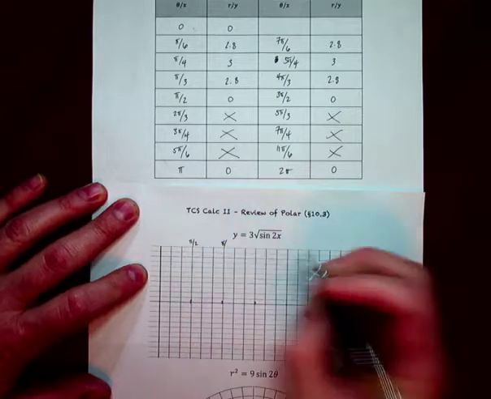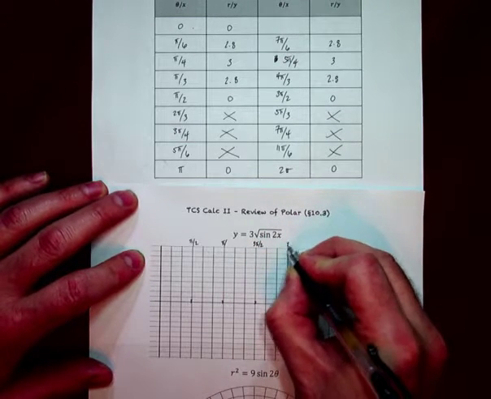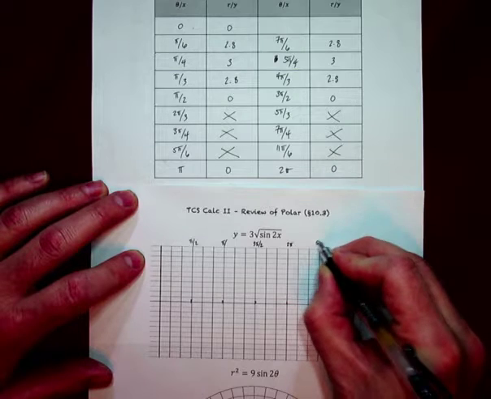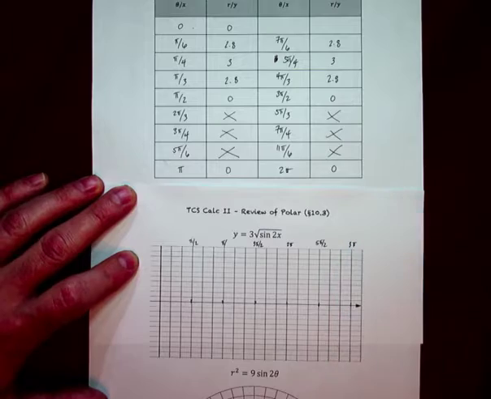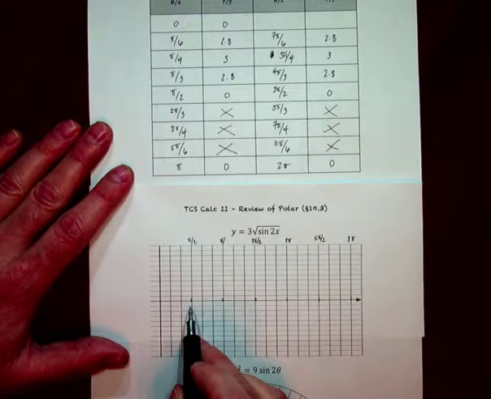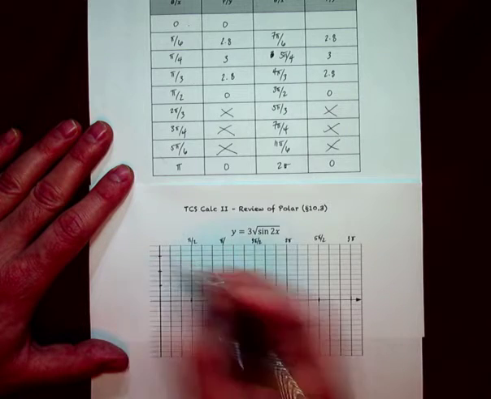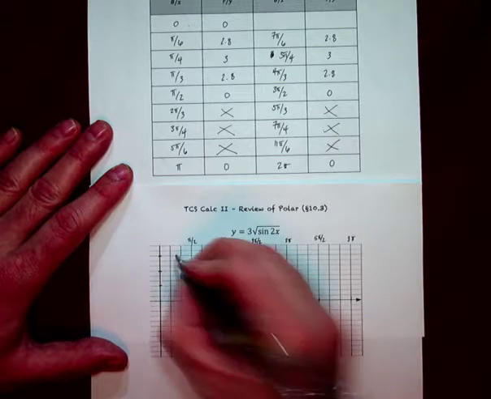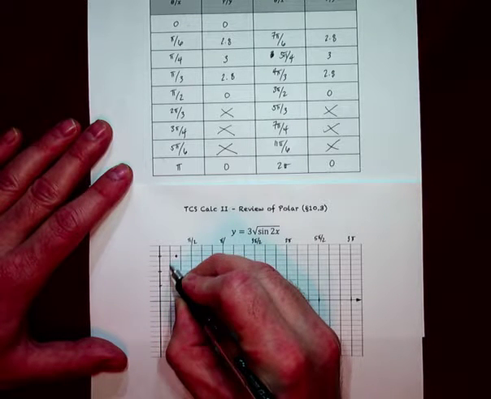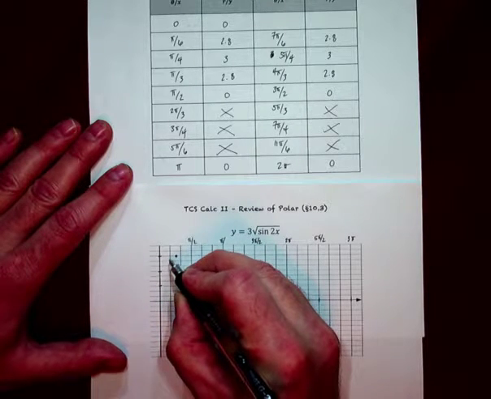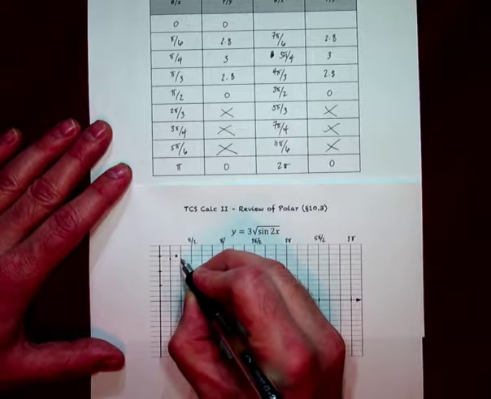Let's keep it the same. Pi and 3 pi over 2 and 2 pi and 5 pi over 2, and this is going to be 3 pi. Well, between 0 and pi over 2, we have values, right? We can actually chart those, and we know at pi over 4 it's going to be 3, and at pi over 6 it's going to be 2.8, and this is 2.66, so it's going to be kind of right there.